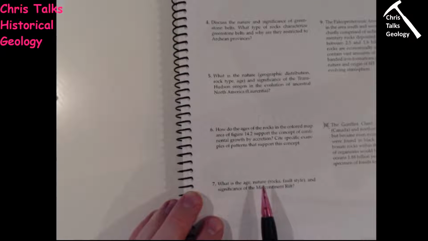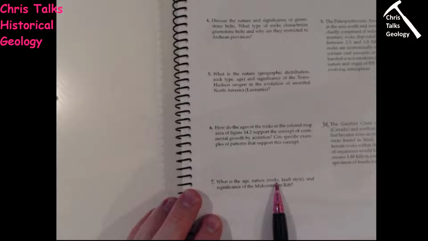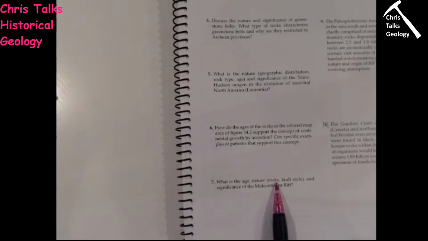What are the nature of the rocks in this mid-continent rift? Well, once again, in that instance, think of modern continental rifts. The East African Rift Valley is a good example of one. Think of the types of rocks that are being formed there. Fault style. Well, this is an area that's under tensional forces, so the area is under extension. So think about the type of fault that forms in extensional regimes. And then think about the significance of the mid-continent rift.